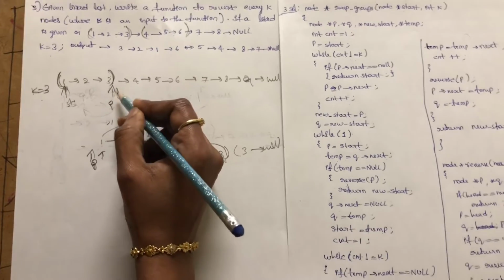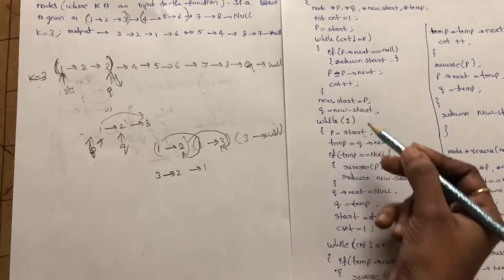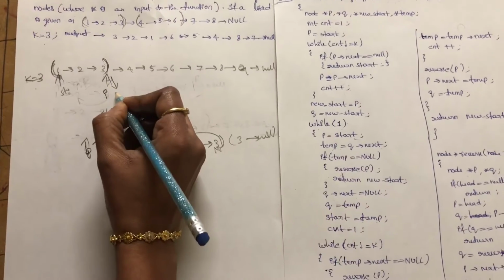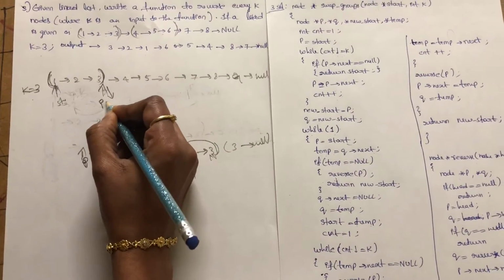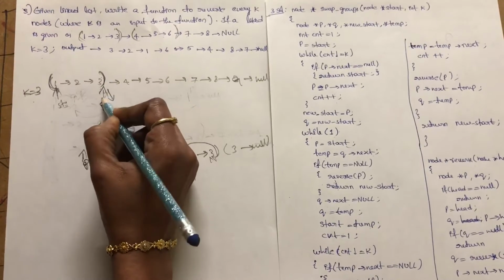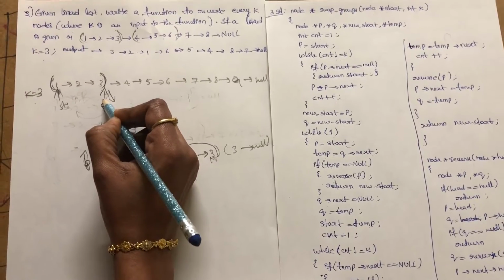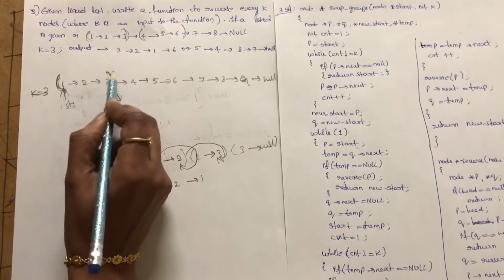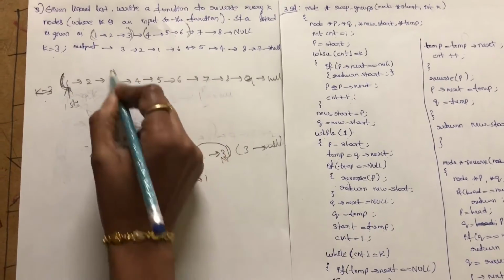Both positions are here. Then it will enter this while 1 loop, which is true, and P is equal to start. P will become the starting node, and temporary. By making a group of this, we have to reverse them.